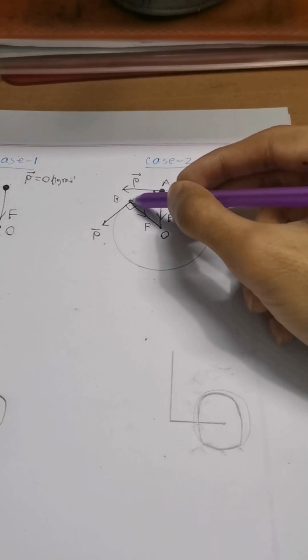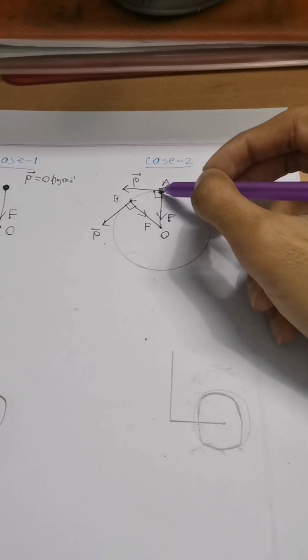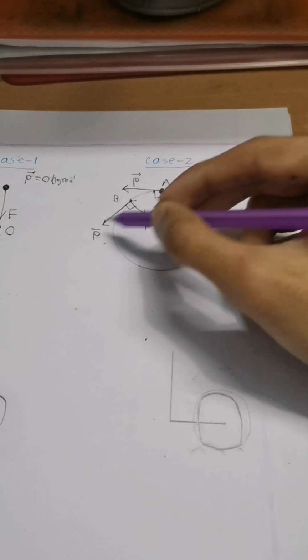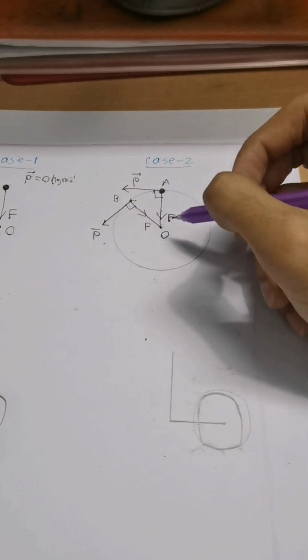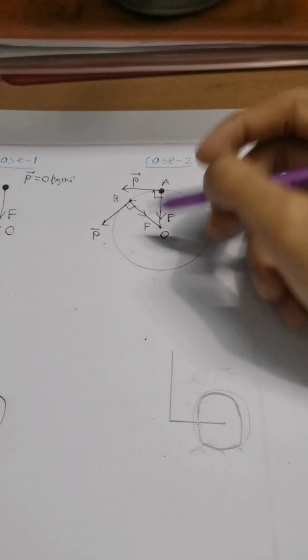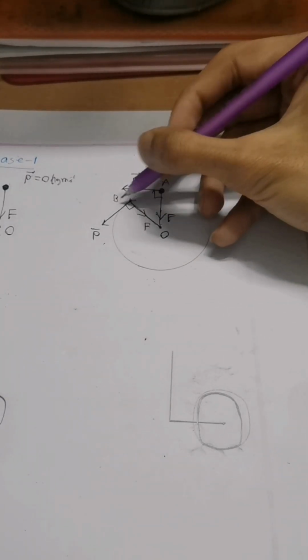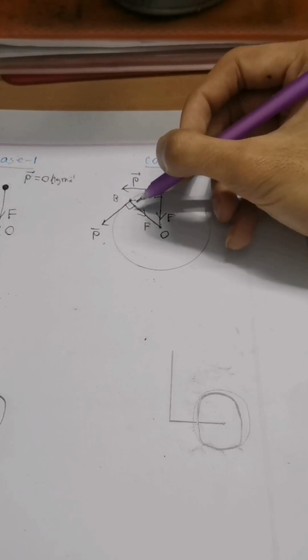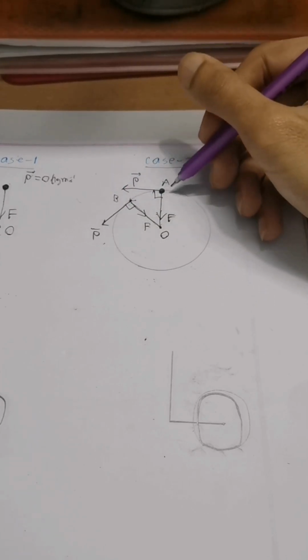And when the ball goes to point B, the direction of the linear momentum goes from this to this. Now what will happen to the force? Well, the force is still acting, but since you're bounded to this point, the force is still acting perpendicular to that momentum, and you can see that it's repeated.